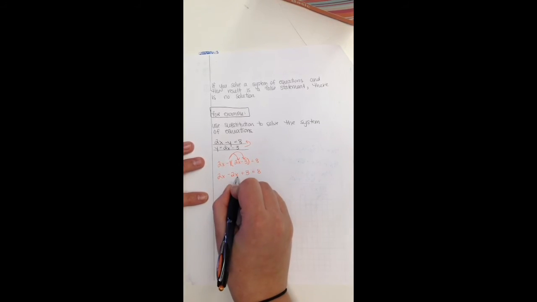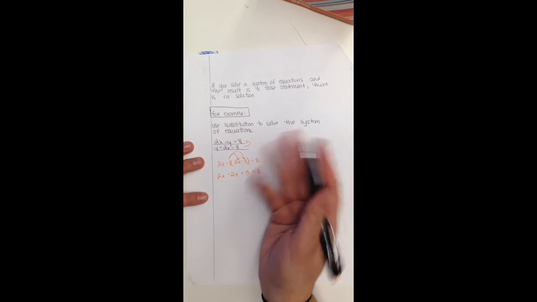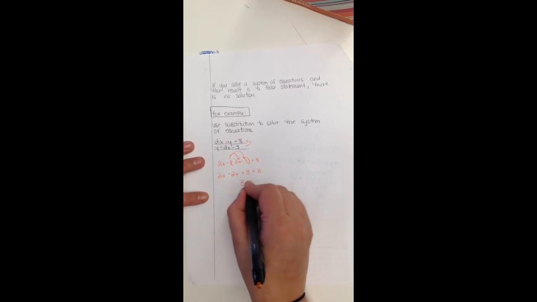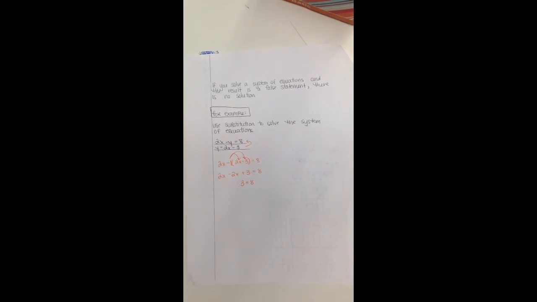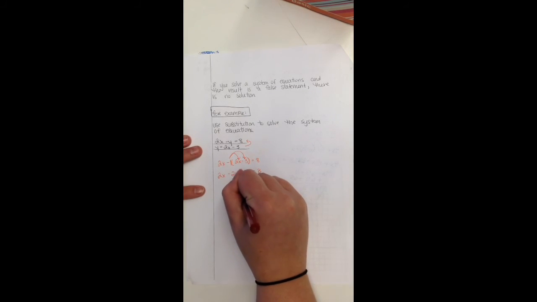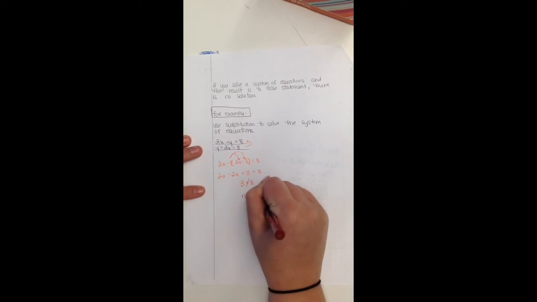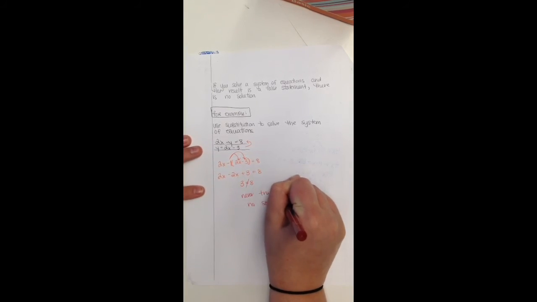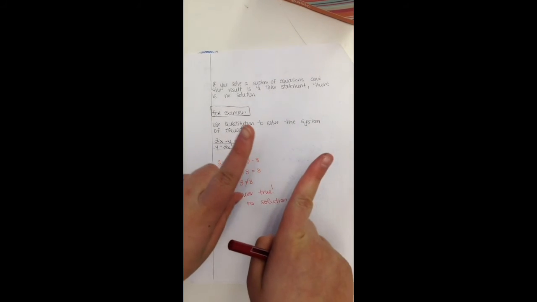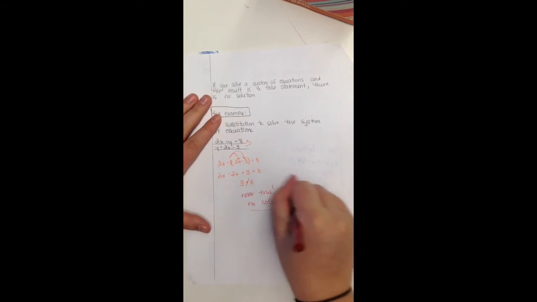So 2x minus 2x gives me 0x, or just 0, and I get 3 equals 8. Is that true? No, that's never true. So we get no solution. Which would mean, if we look at the graph, we would get parallel lines. Turn to the next page.